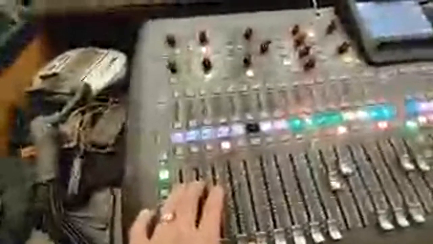Also, all the monitoring is coming from these. So in the patch setup, you can see the P16 outputs are all coming off of these channels. The sends coming into Live Professor are coming off those channels as well. You can see here, this says input 17 and output 25. We'll get to that in just a minute on how we do it in the console.